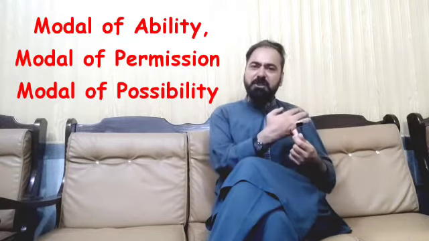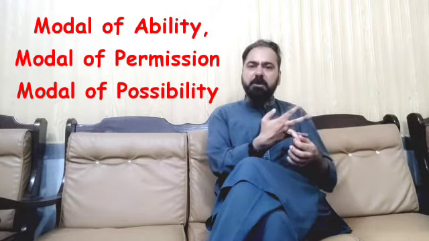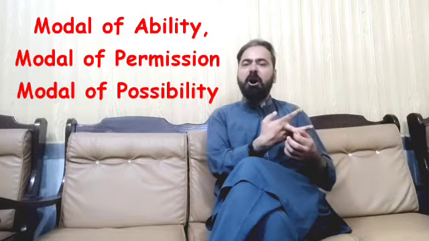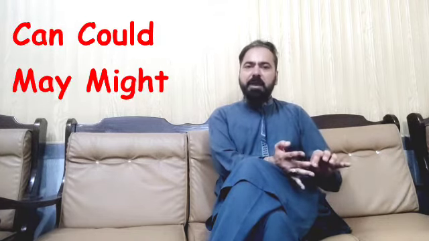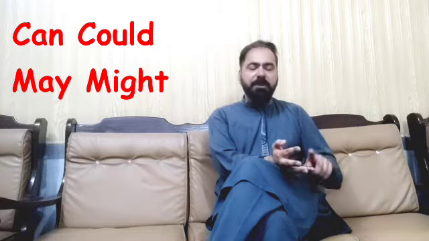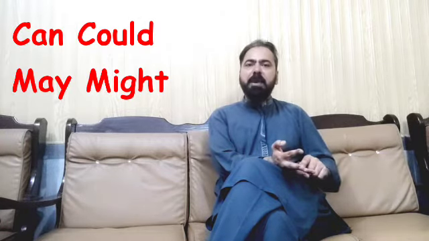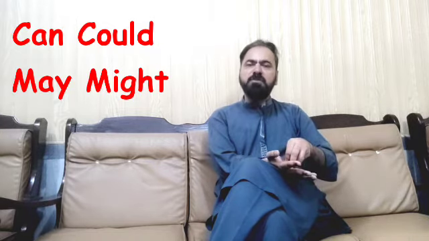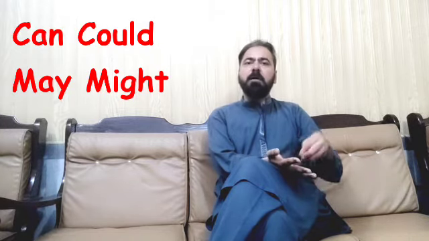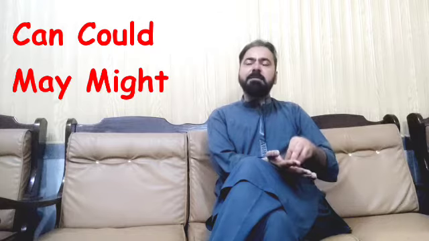In group first, we have modal of ability, modal of permission, and modal of possibility. So this includes the modal auxiliary verbs can, could, may, and might. These modals are used for ability, possibility, and permission.